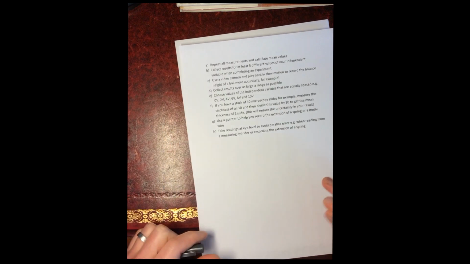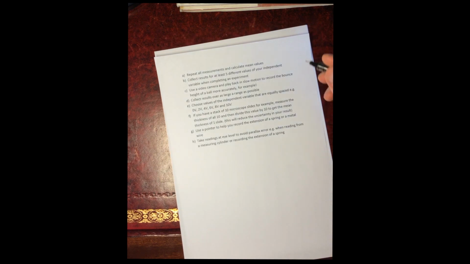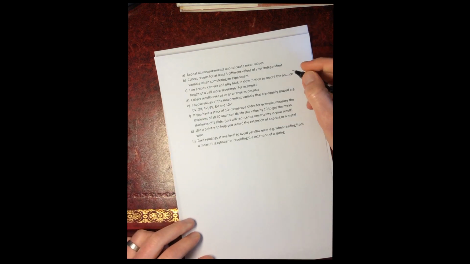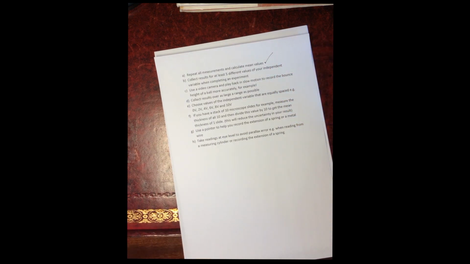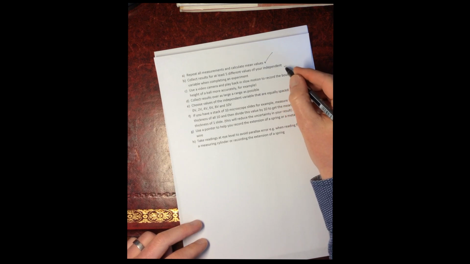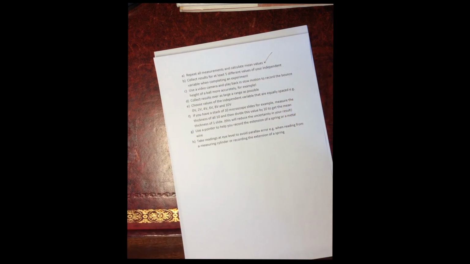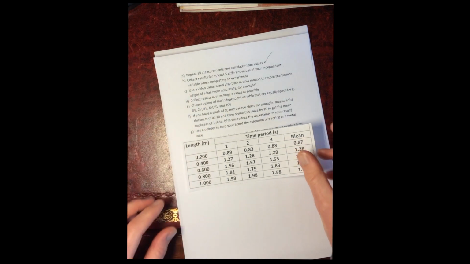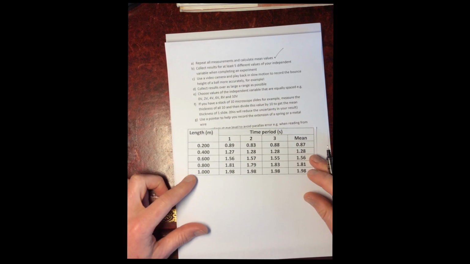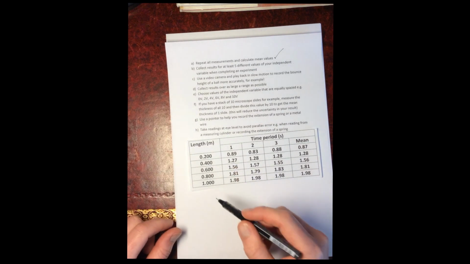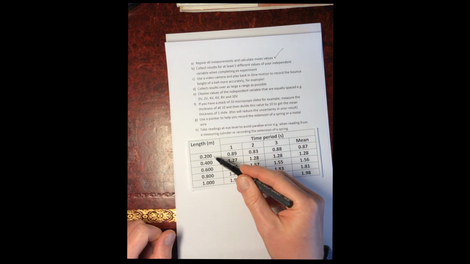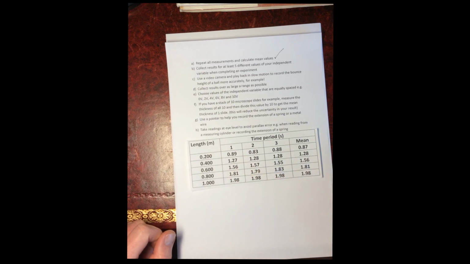So let's start off with this. If you look at this sheet that you've got in front of you, some of the things we can do to reduce uncertainties are repeat all measurements and calculate mean values. As we said in the previous video, this reduces the effect of random uncertainties and is likely to make our result more accurate. The other thing that we need to do is to collect at least 5 values of your independent variable. So if you were doing an experiment taking data for a pendulum of various lengths, this is our independent variable, so we take 1, 2, 3, 4, 5 different values of that and record the time period for each of those values.